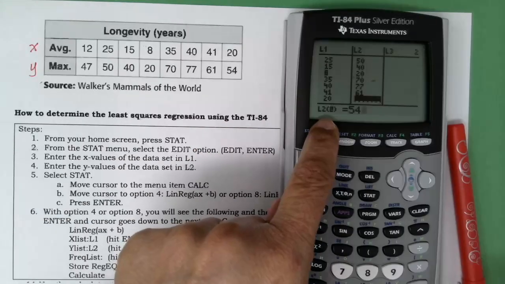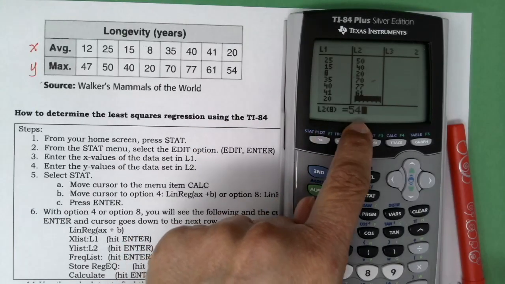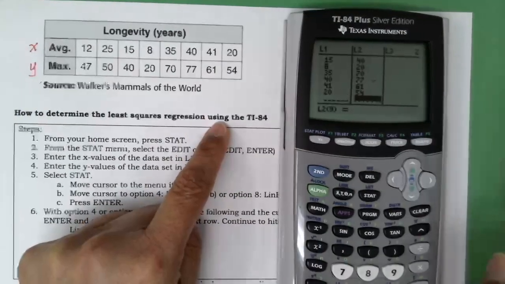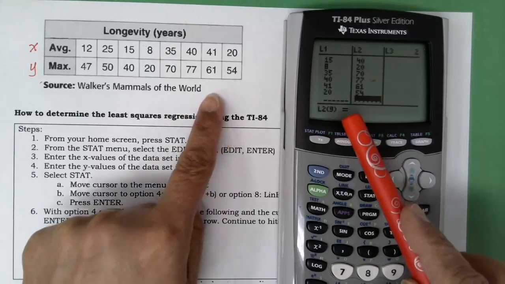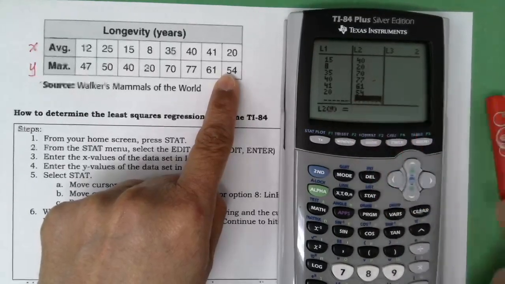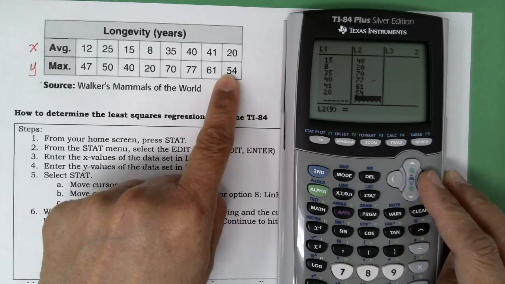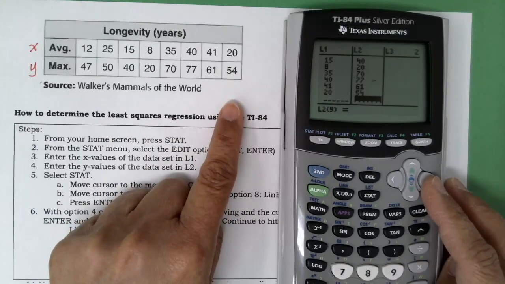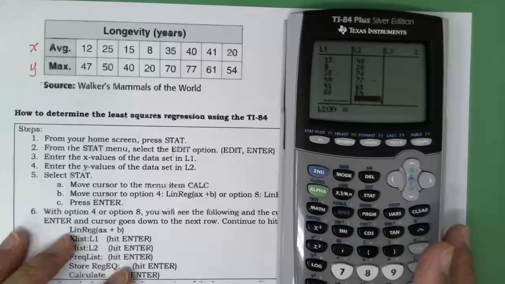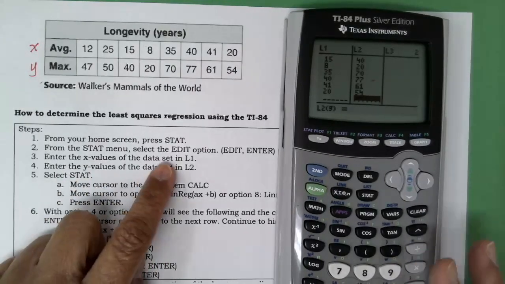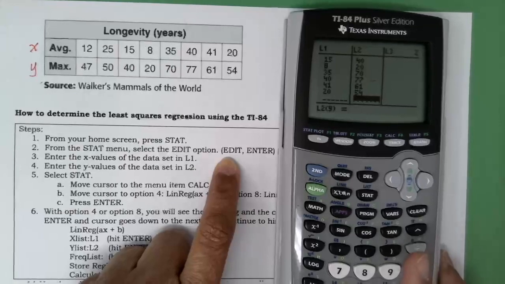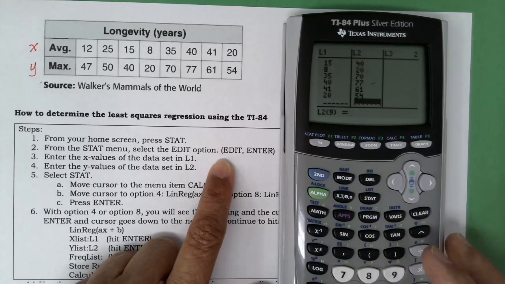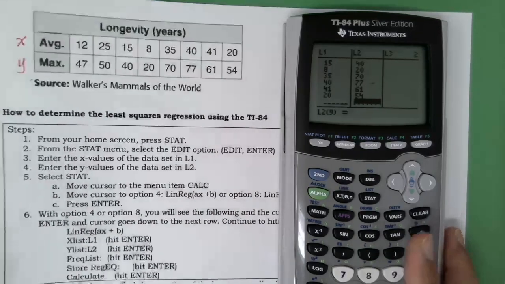Alright, 54 is the 8th number there, so you have L2 parenthesis 8. That means 54 is the 8th value. Make sure that the two columns have the same number of entries. If one column has more than the other, then the calculator will not be able to give you the equation. You'll get an error as a response. Now that we have our values for x and y, we are ready to compute the equation.